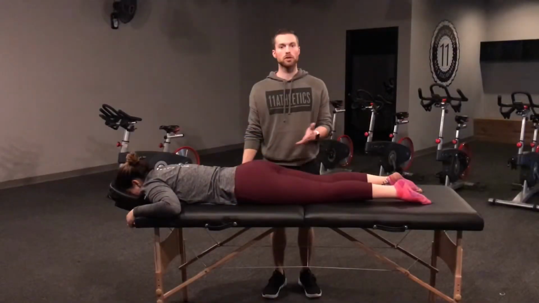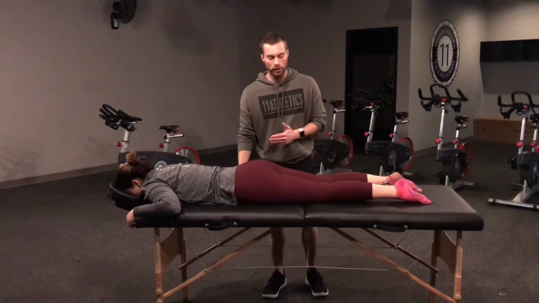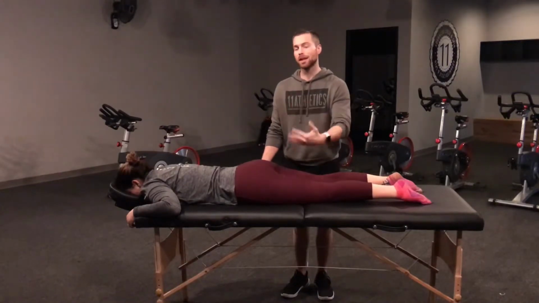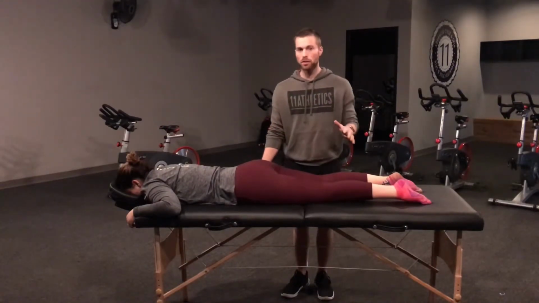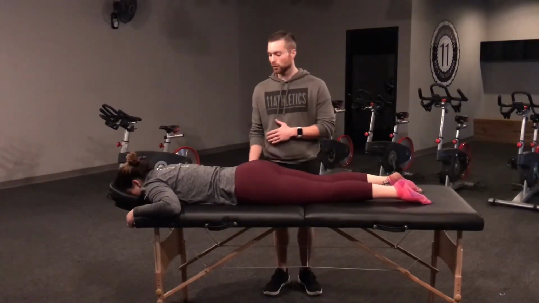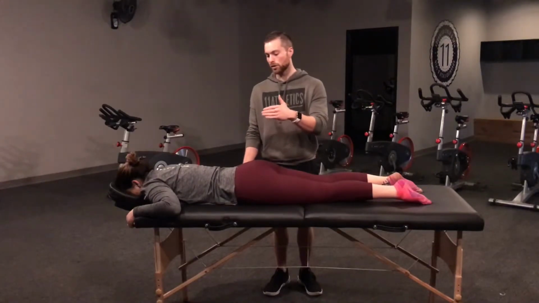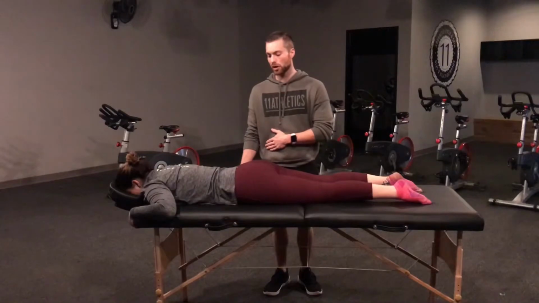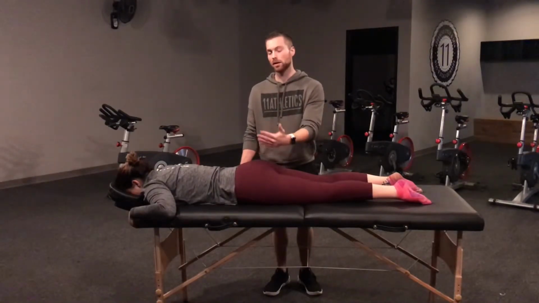Example of a functional range joint assessment. We're going to look at Hannah's hip extension today and see the discrepancies between her left side and her right side. I've already given Hannah a full functional range joint assessment. She's having some trouble with her right hip, and we found through the assessment that she lacks some hip extension and hip flexion. So I'm going to test her passive range of motion and her active range of motion on her left side and her right side.